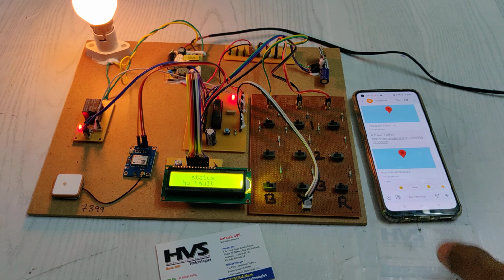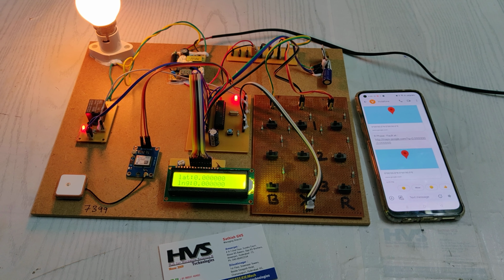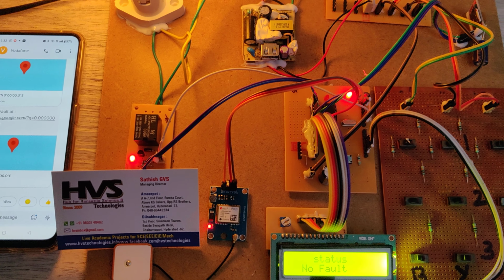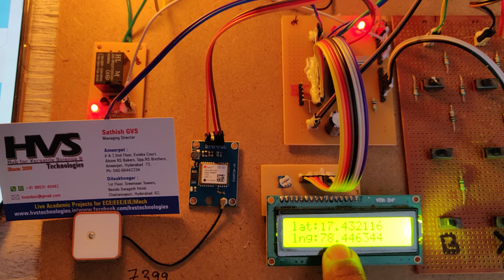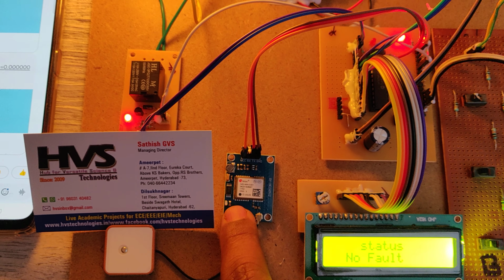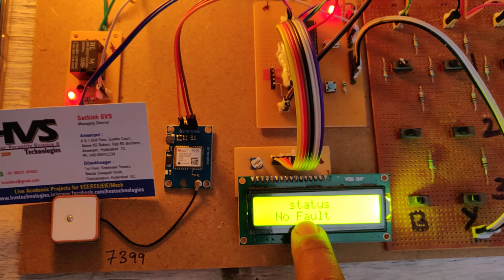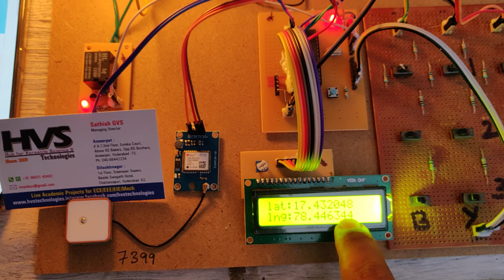Now let us check the demonstration under the sky view along with valid GPS location values. Now we place the kit under the sky vision. We are getting the live location values on the LCD screen, and we can see the light blinking on the GPS module. Wait till the valid location is displayed on the LCD.